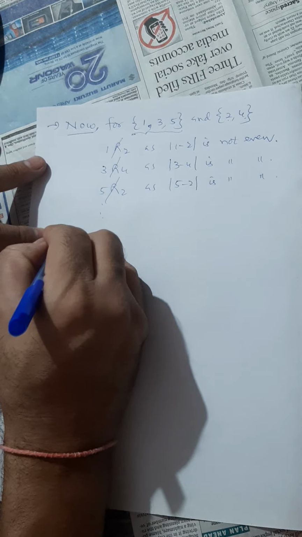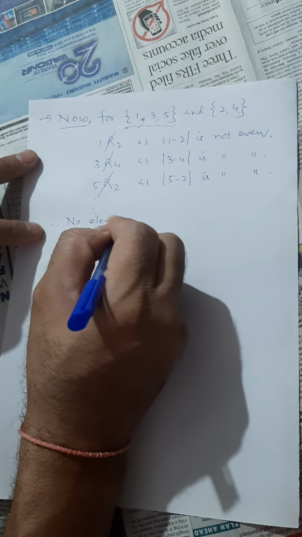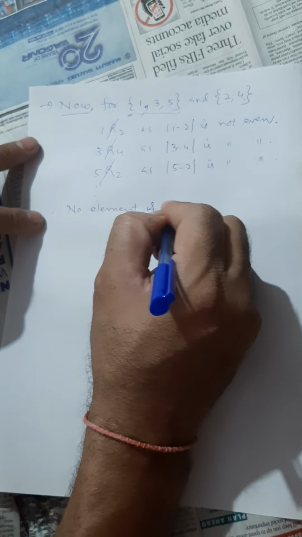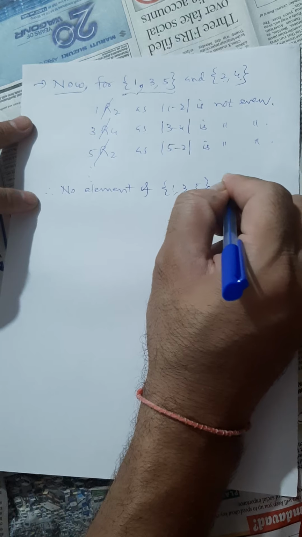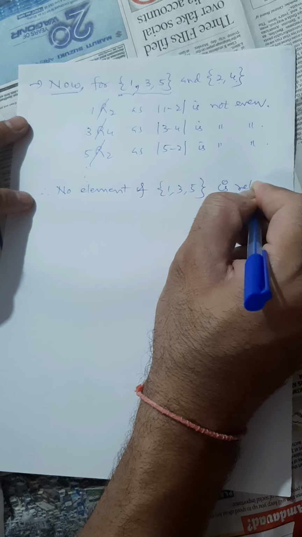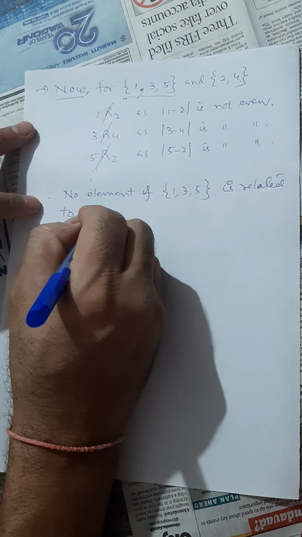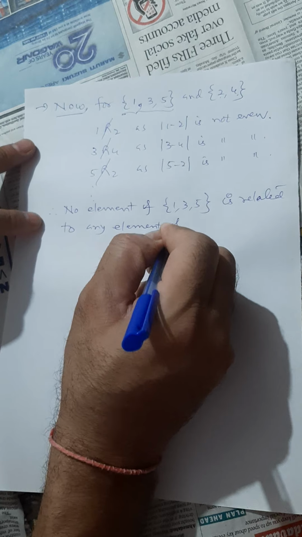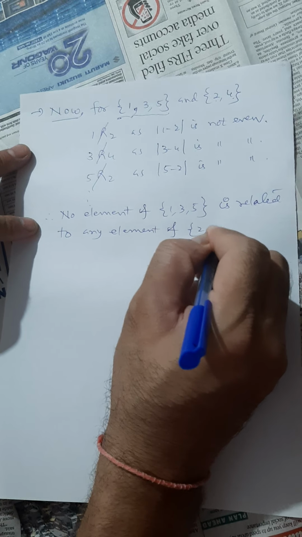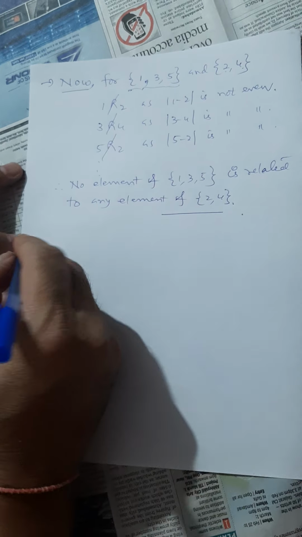So therefore you can say that no element of 1, 3, 5 is related to any element of 2, 4, and therefore next question.